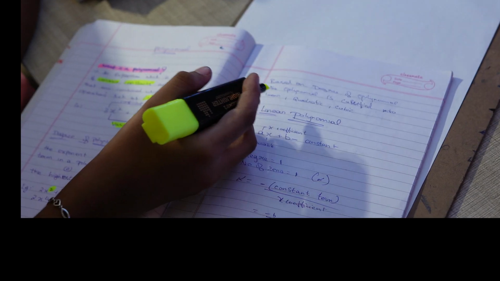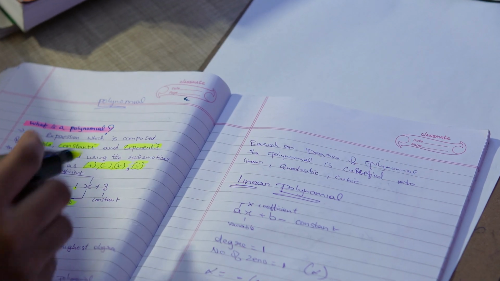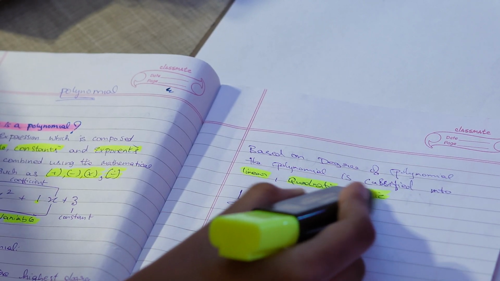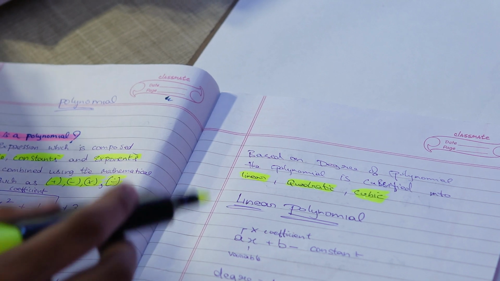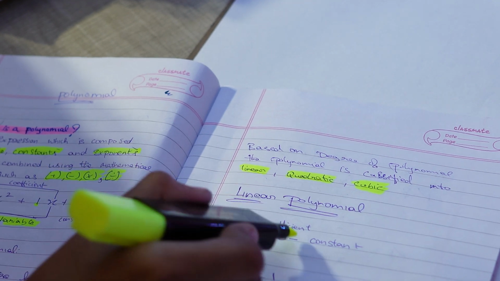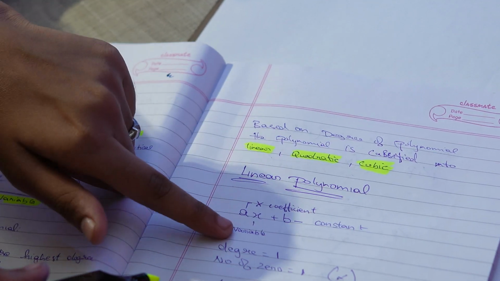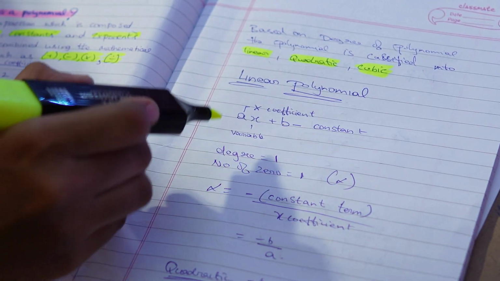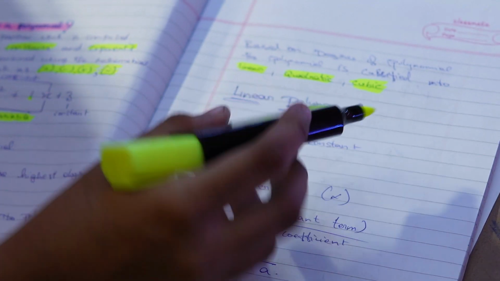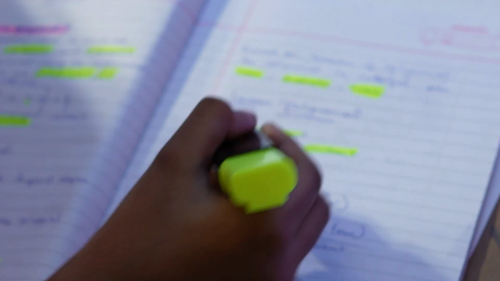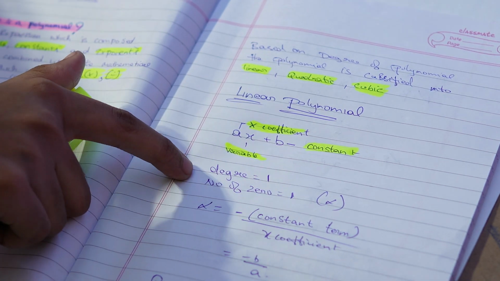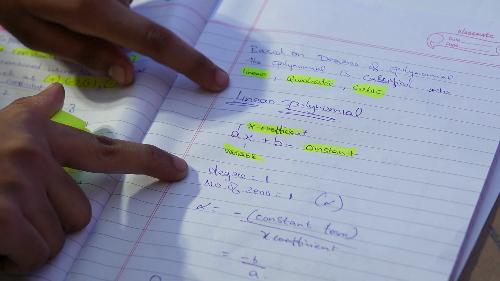Next, based on the degree, polynomials are classified into linear, quadratic and cubic. Let's go from the basic. Linear: the basic form of a linear polynomial is ax + b. A is the coefficient of x, b is a constant, and x is a variable. So the degree of this polynomial is 1. If the degree of the polynomial is 1, it is considered a linear polynomial.